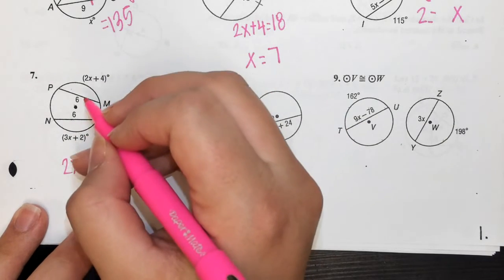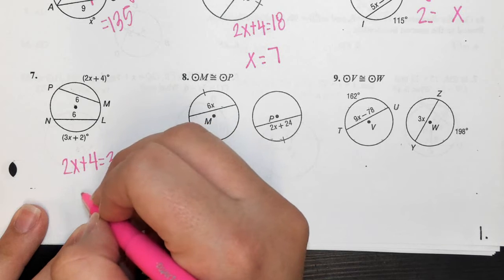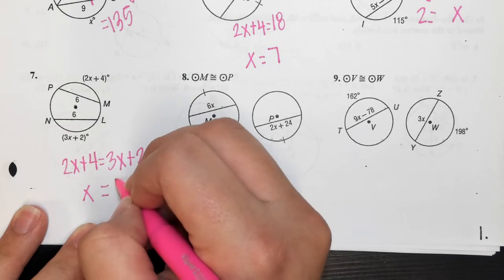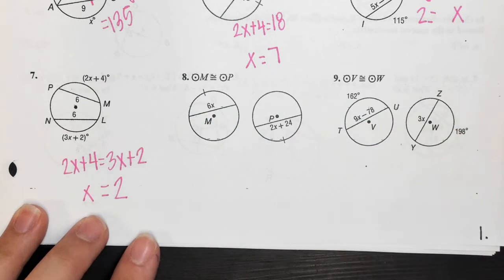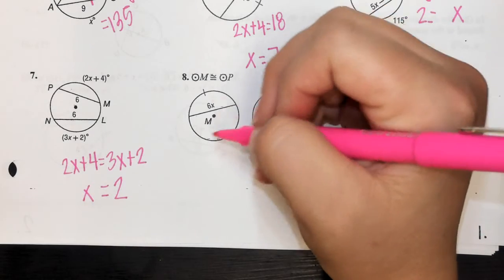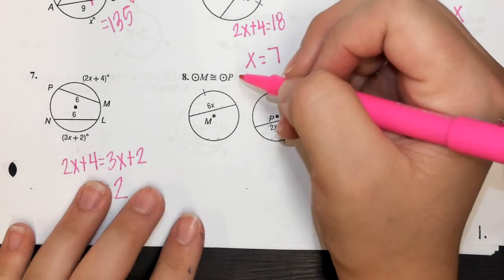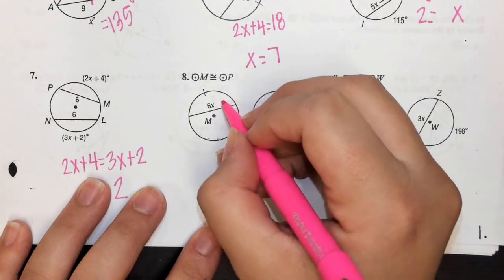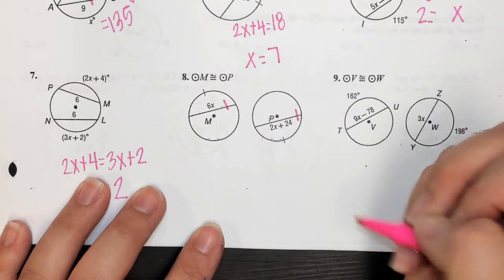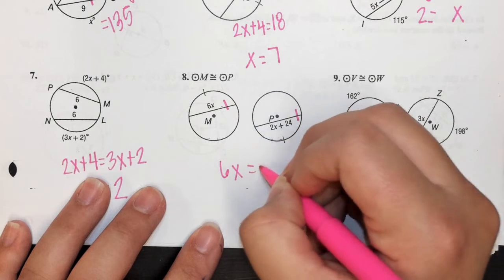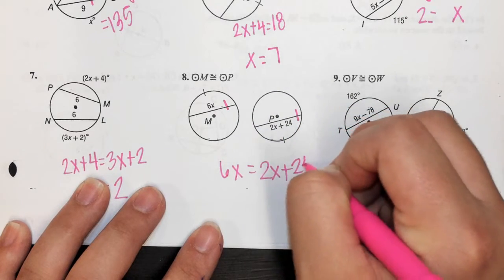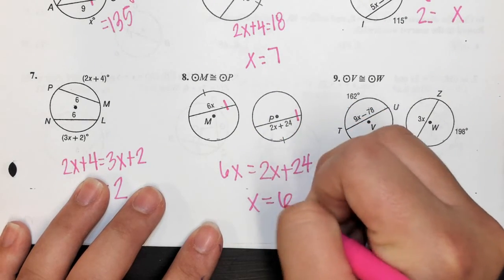For 7, I know the inside chords are congruent, so the arcs are too. I got x is equal to 2. 8 and 9 are set up just a little bit differently, but it's not meant to confuse you. It's saying that circle M is similar to circle P, so that means that these are the same. So we can just set those equal to each other. X is equal to 6.